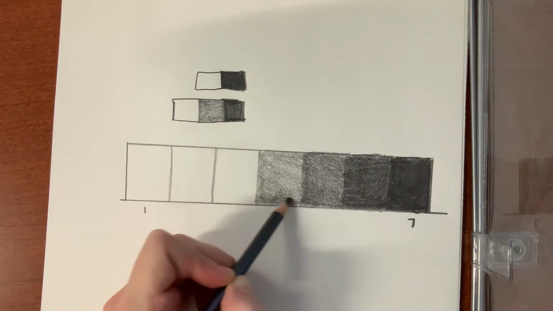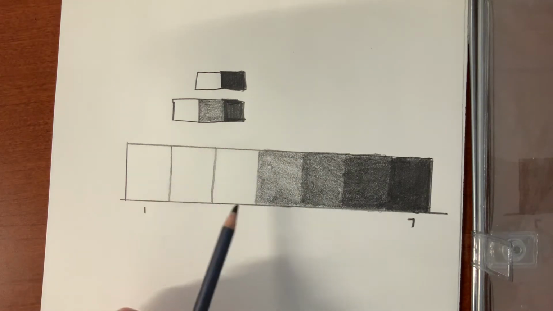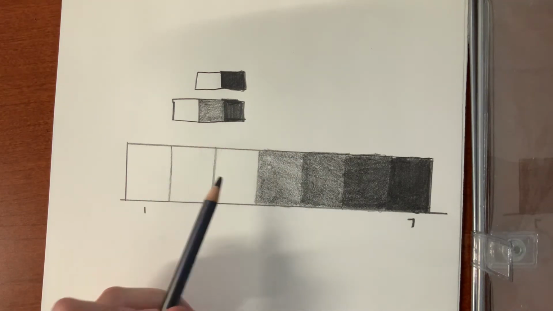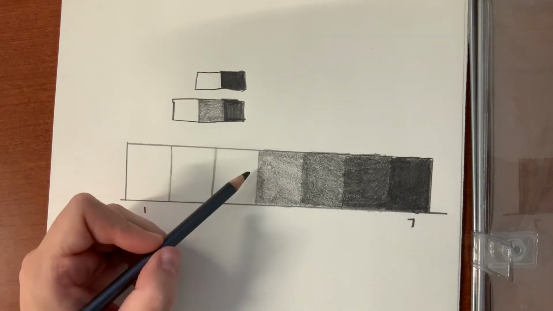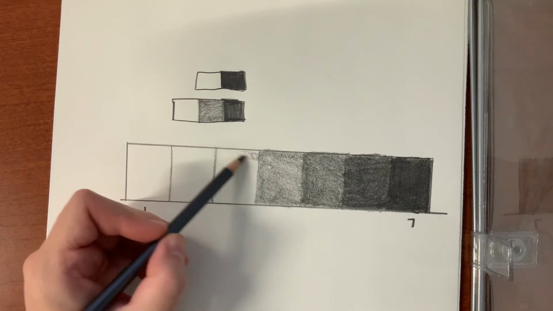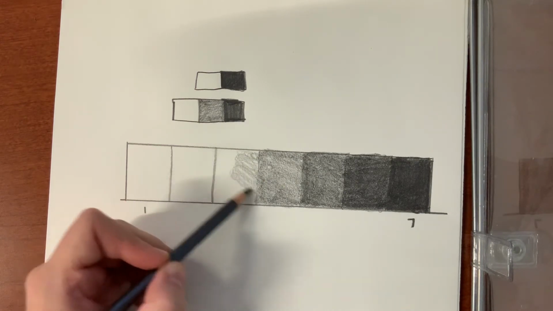2. All right. And as we work our way this way, I'm actually going to add less pressure on my pencil. So this was 2 layers. So maybe I'm just barely touching my pencil to the paper.